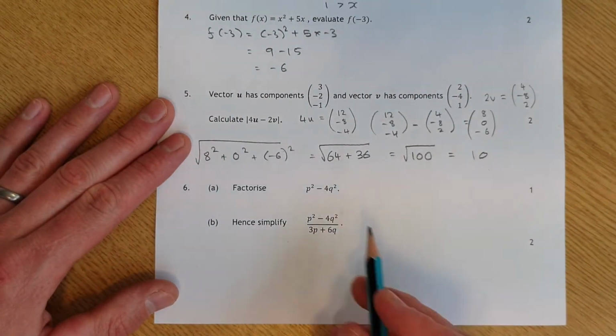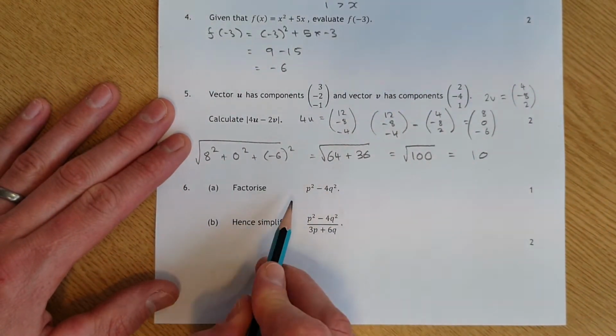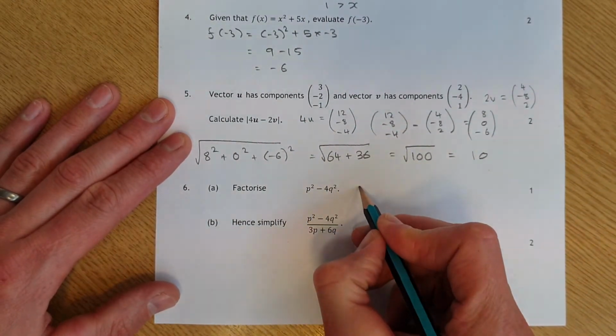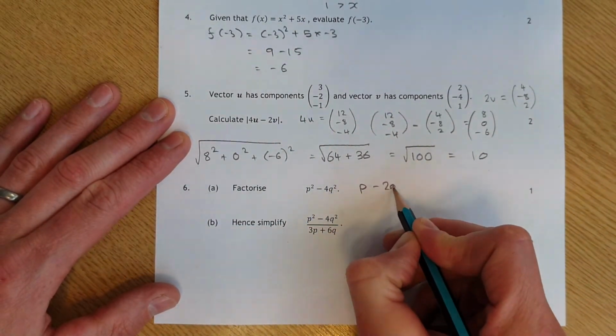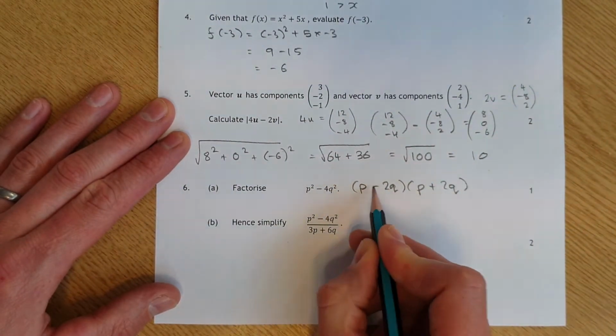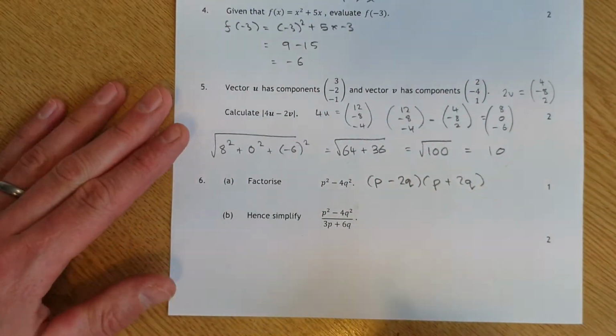Number 6, factorise p squared minus 4q squared. That's a squared term, squared number, squared term, so it's going to be a difference of 2 squares. So it's p minus 2q, p plus 2q. If you had the plus and the minus the other way around, that would be totally fine.